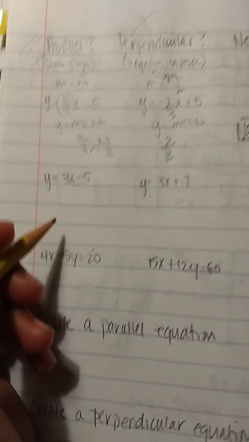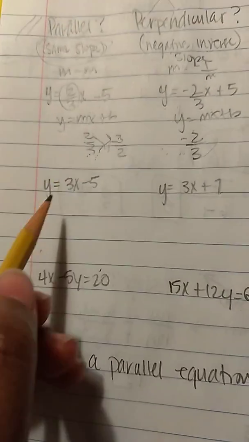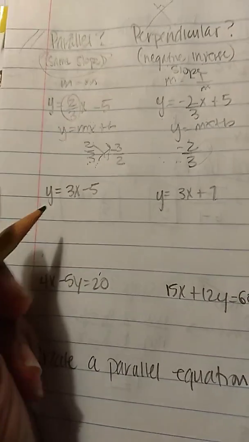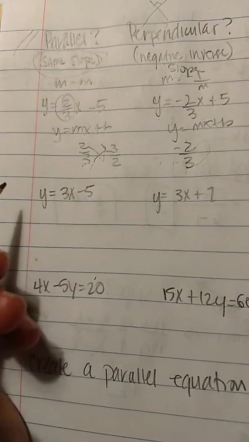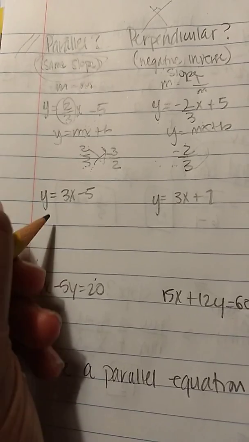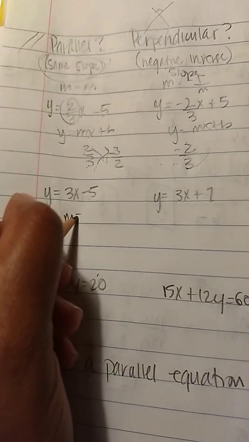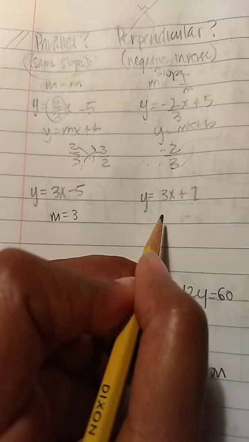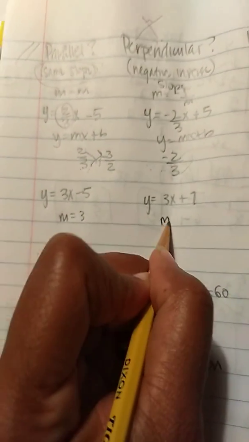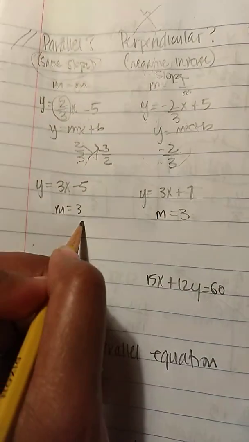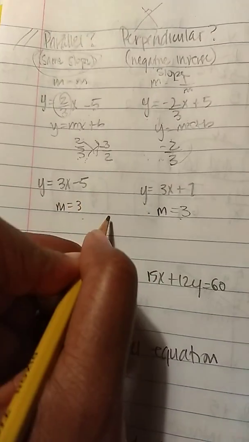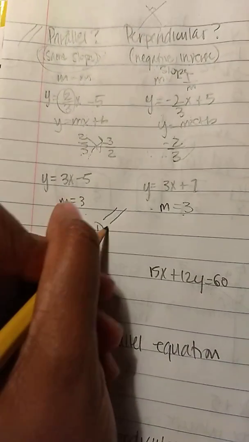Okay, here we have y equals 3x minus 5, and I notice this also is in slope-intercept form, so my slope is 3. And then over here, slope-intercept form, my slope is 3. 3 and 3 are the same, so these are parallel.